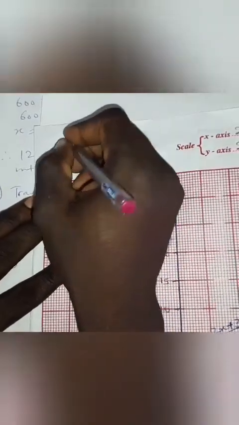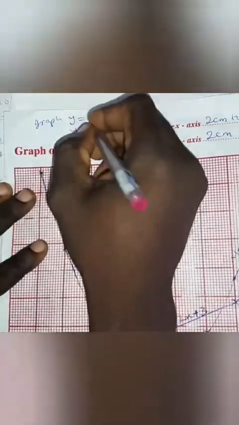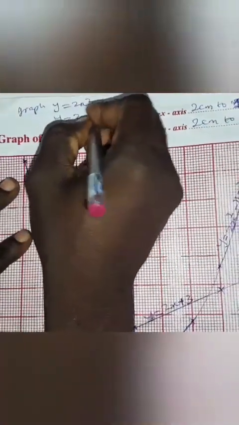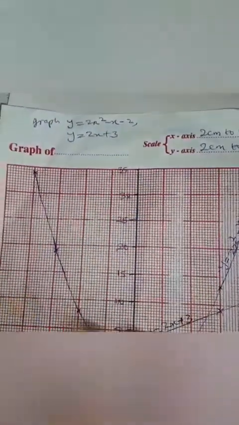So we have the scale, then the graph. So we have two graphs here. The first one is y equals 2x squared minus x minus 2, and y equals 2x plus 3. These are the titles of the graph. That is very important, you put this and this.